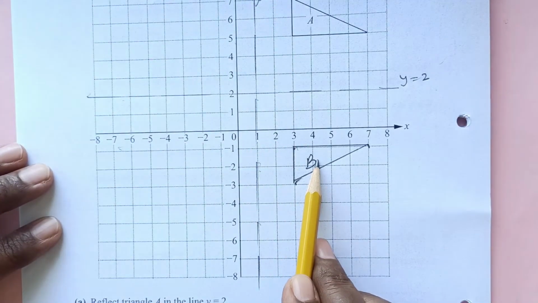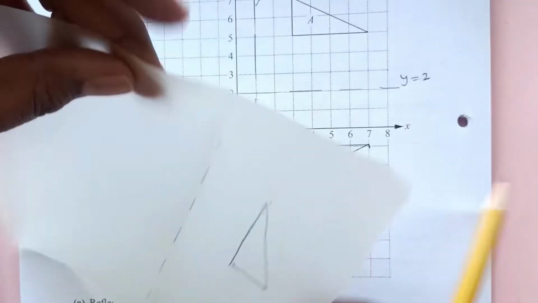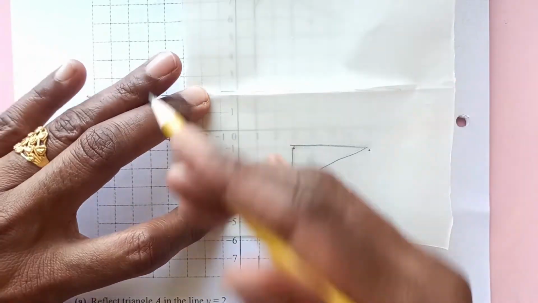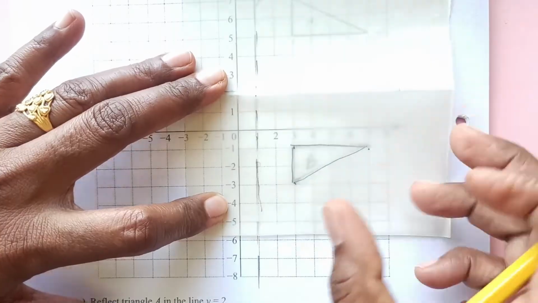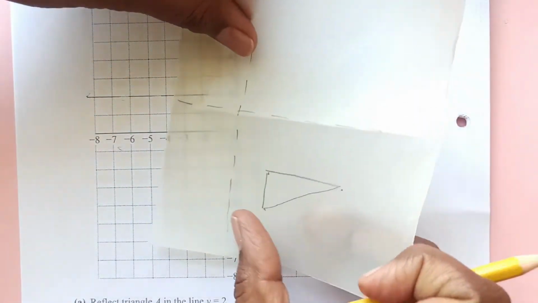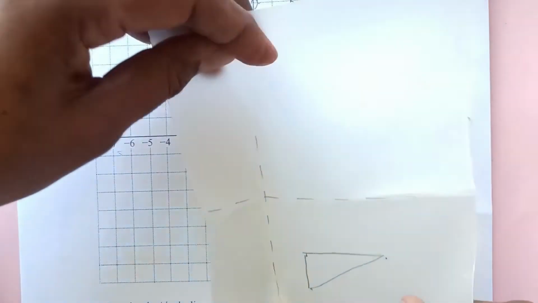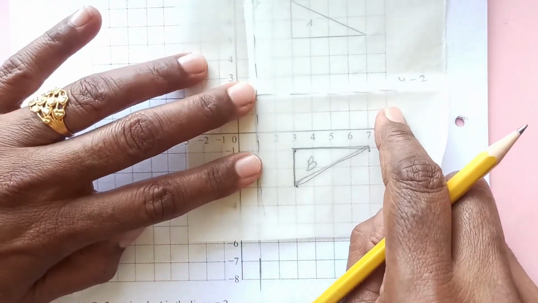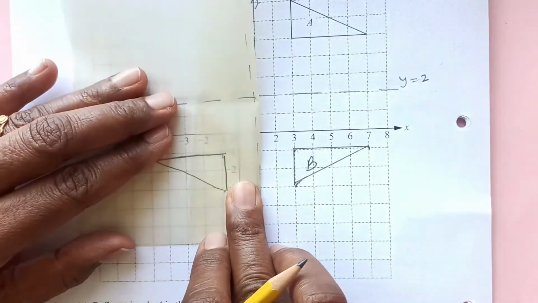So now we are reflecting this B in this line. You see this was our line here. So the mirror line is this one. Now you can fold it this way. Let me just first fold from that line here. This is the line here. So when you flip it, it is going to come here this way.